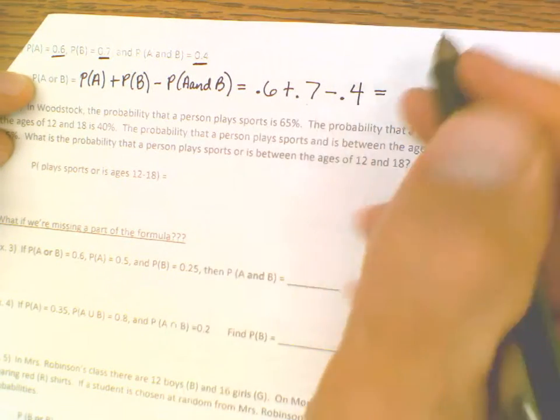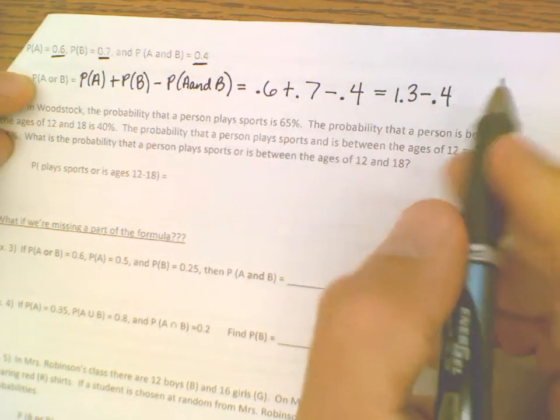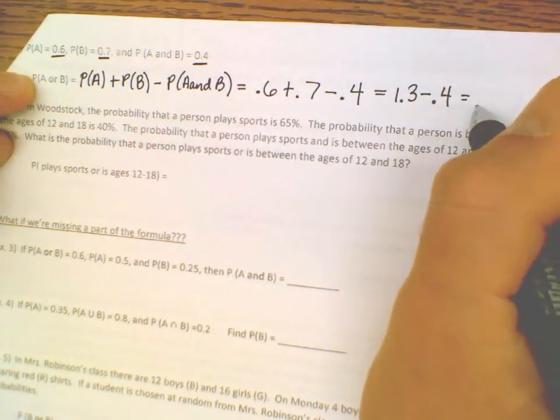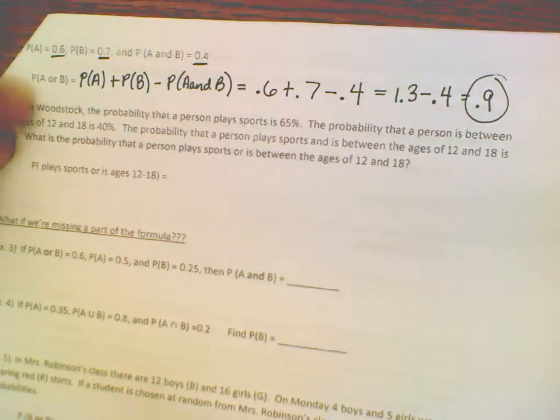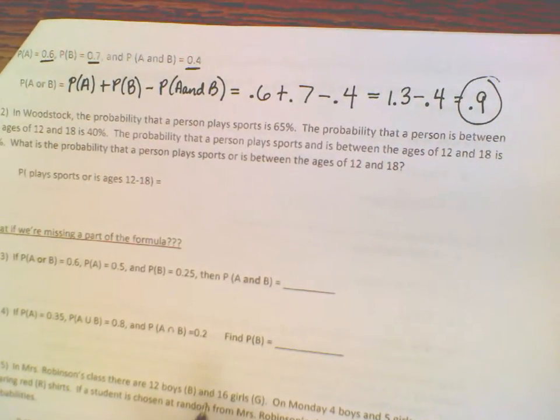0.6 plus 0.7 is 1.3. I'm going to subtract 0.4, and you get 0.9. You could say that that's 90%. They have a 90% chance of being in either A or B.